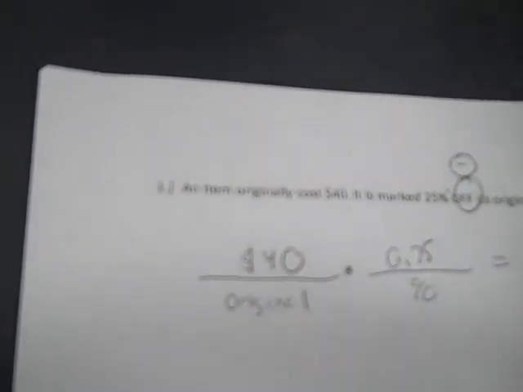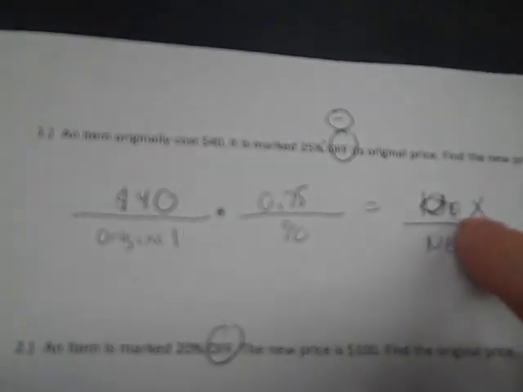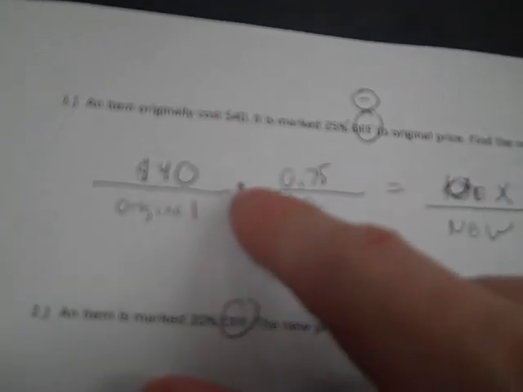Now read the sentence with the 40. It says original, so put original there. So $40 is the original, and to find the new, that's my x. So the x is by itself. There's just the operation, multiplication with these two. So I take 40 times 0.75, and that's 30. Remember, the label will match this label, so $30.